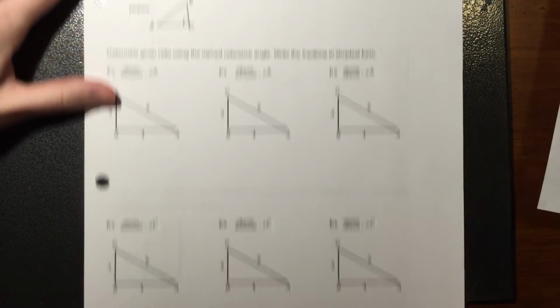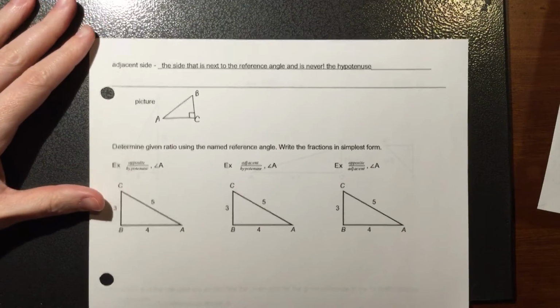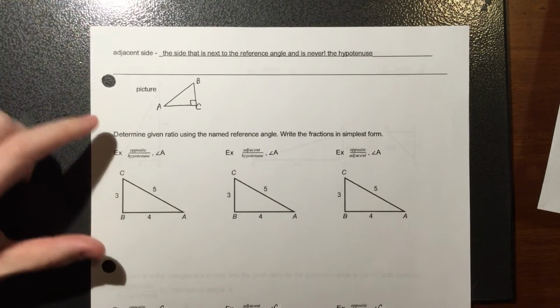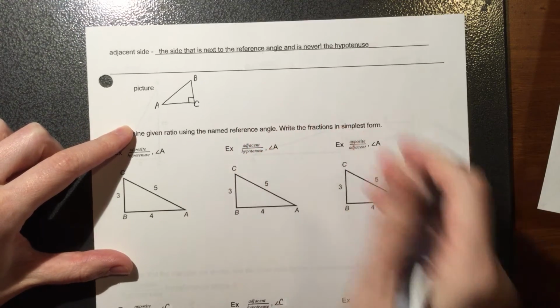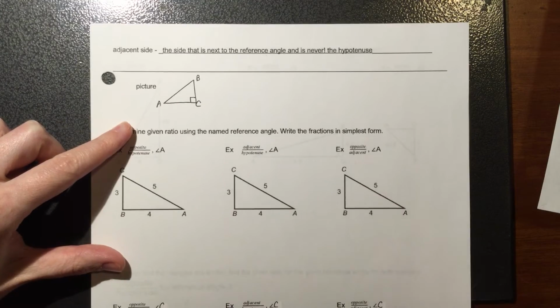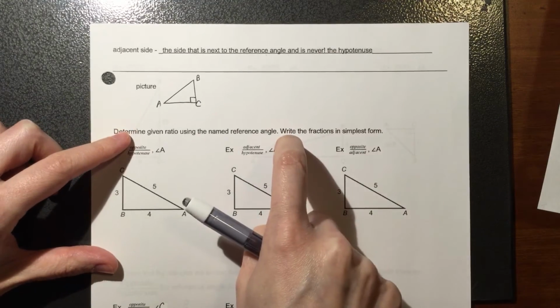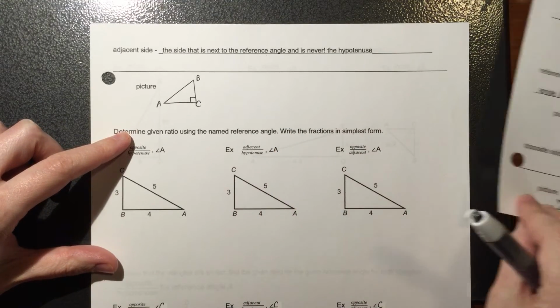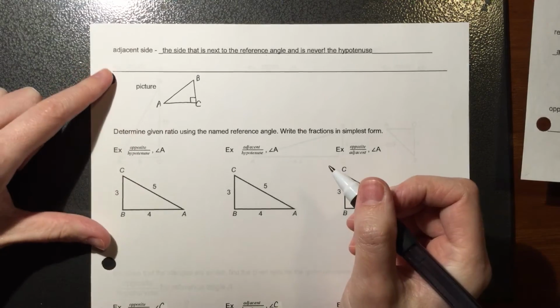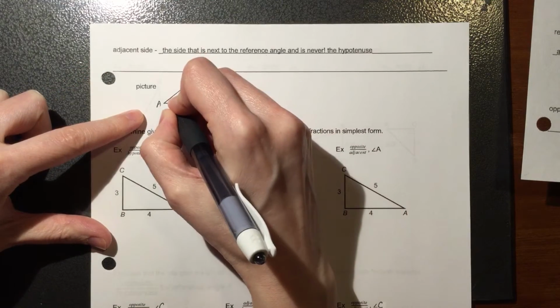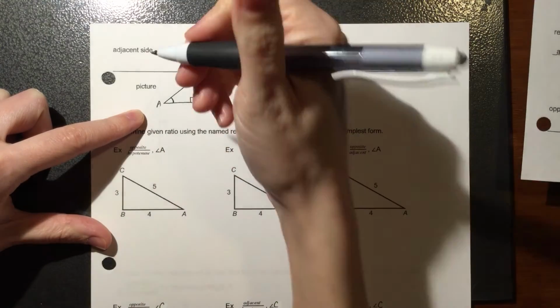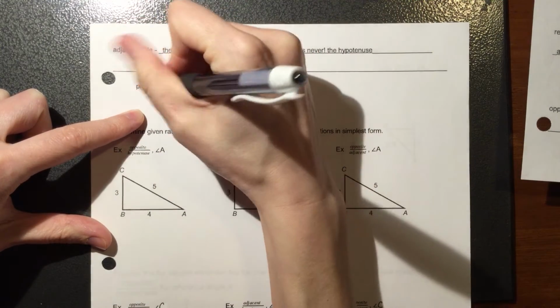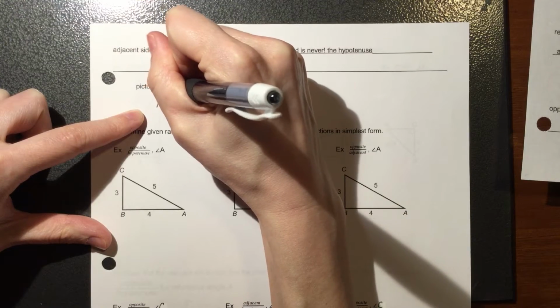And then the other type of side that they could talk to you about is the adjacent side. The adjacent side is the side that's next to the reference angle, but it's never ever going to be the hypotenuse. So adjacent is never going to be the hypotenuse, and the opposite side is never going to be the hypotenuse. Looking at the triangle we have here, our reference angle is going to be angle A. This is the 90-degree angle, so that makes that side the hypotenuse.